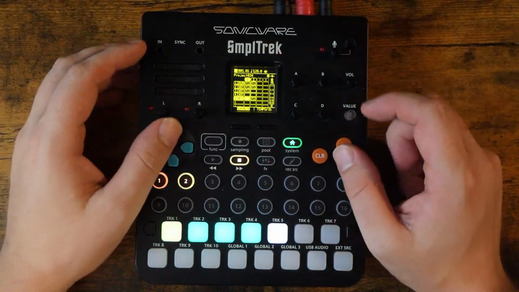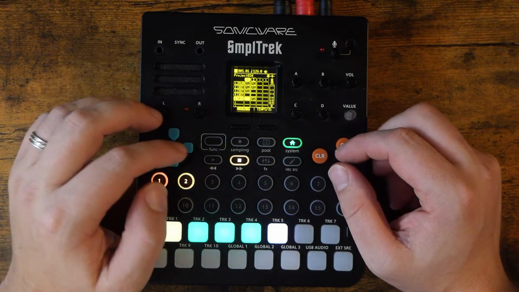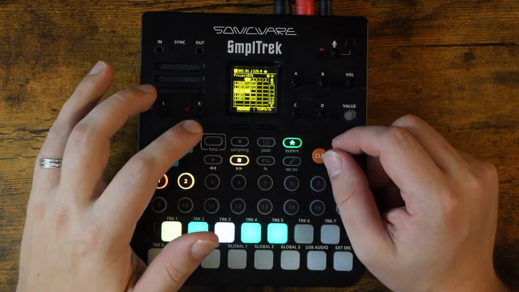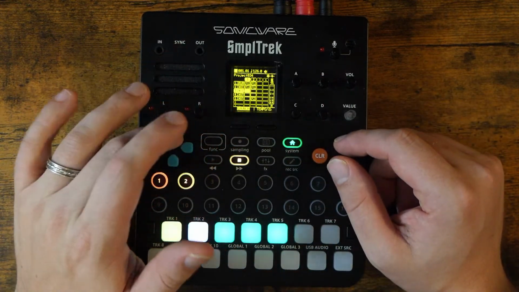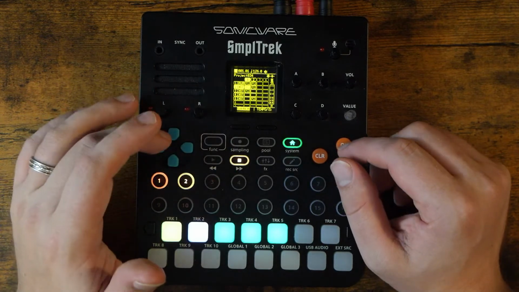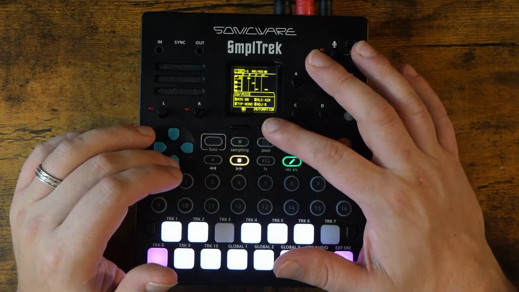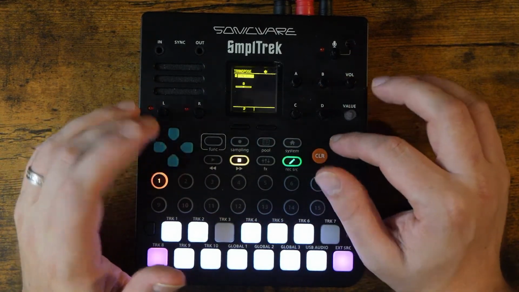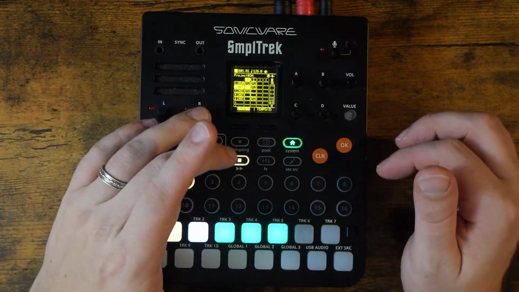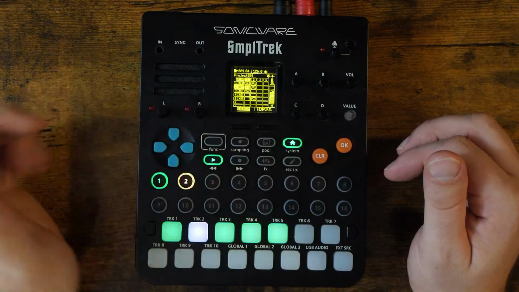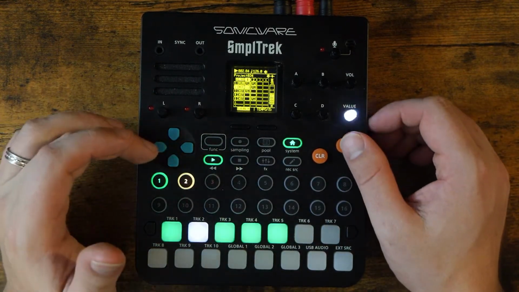Transpose. Okay, so melodic-wise, maybe let's go in and mute our chord. Actually, no, we will not. We will go into the instrument track here. Transpose. So this is the bass line we're on. I just moved it up a whole step. It definitely did.